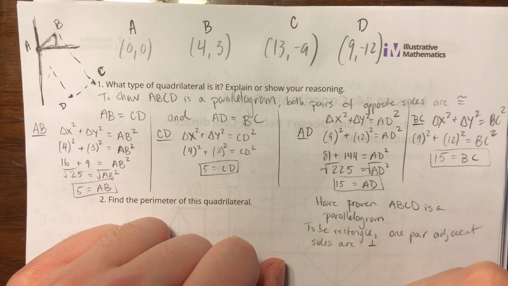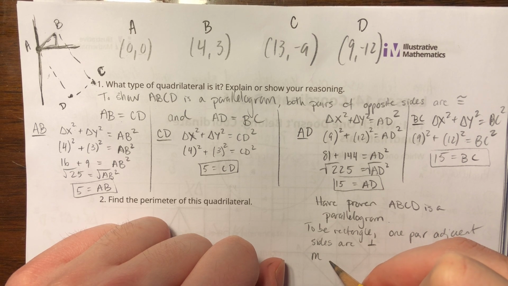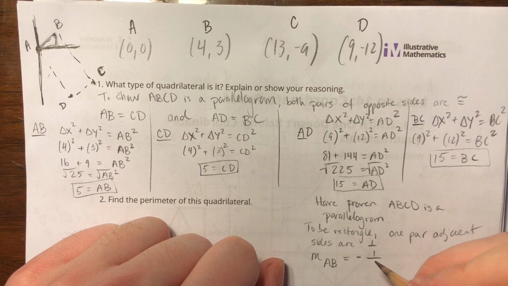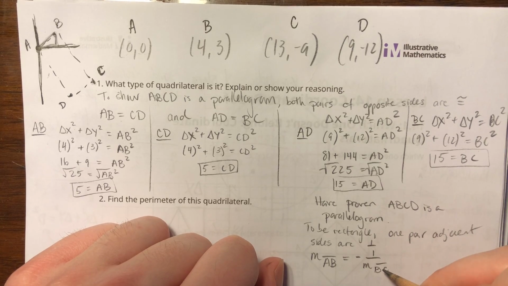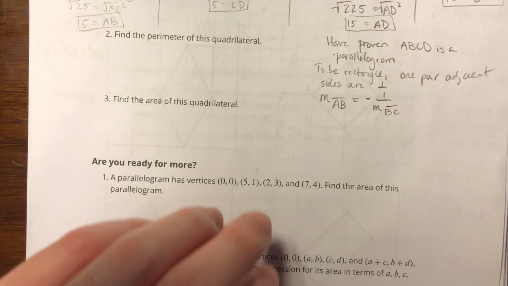So I need to show that if I take the slope of, let's say AB, that's going to be equal to the negative reciprocal of the slope of BC. All right, we're flipping it over, negating it. Those two should be equal. So let's find those two slopes.